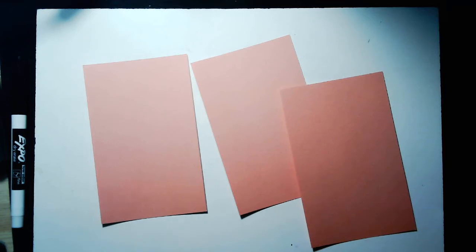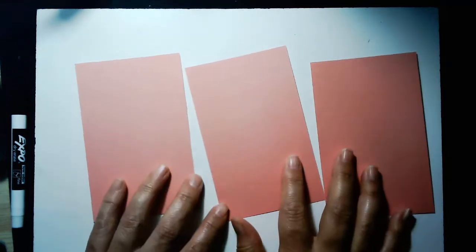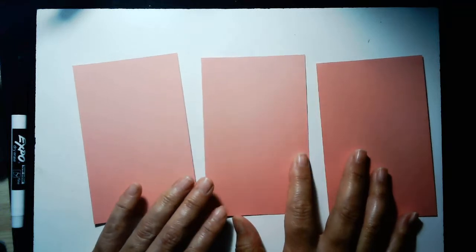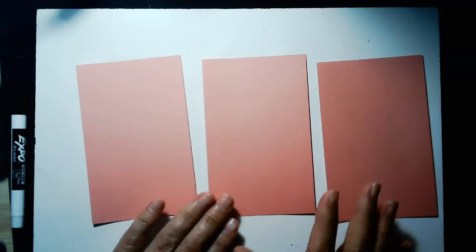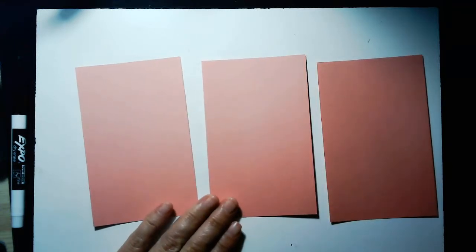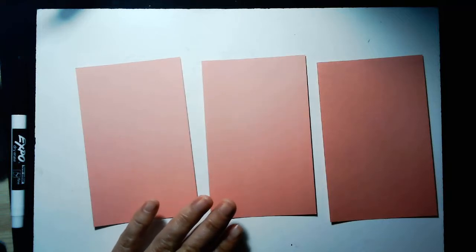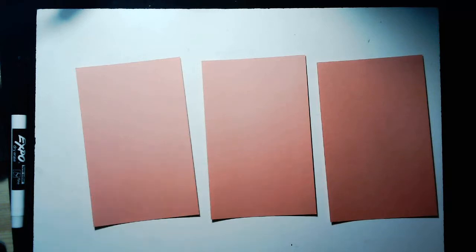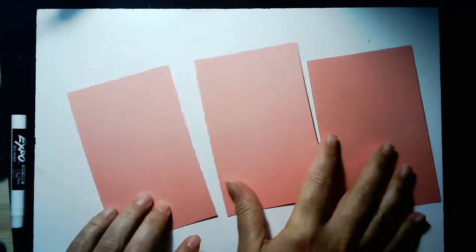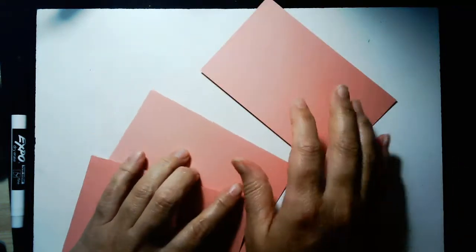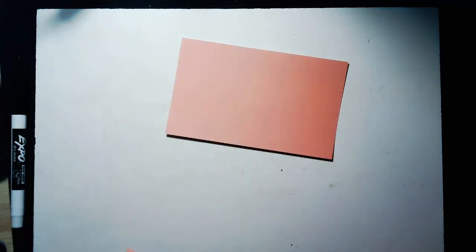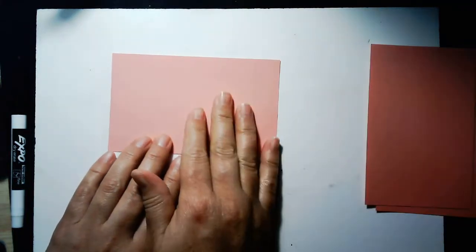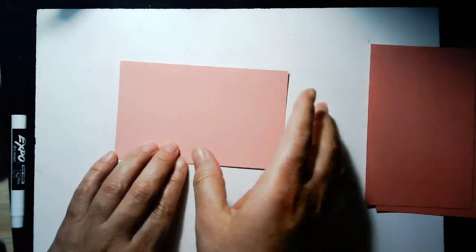Hello students, in this video I am going to teach you how to create a model that represents the different partitions or divisions of fractions. So let's start with this whole, and I'm going to make this one a half.